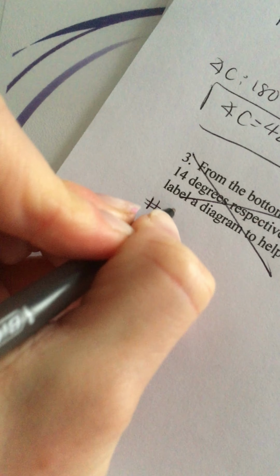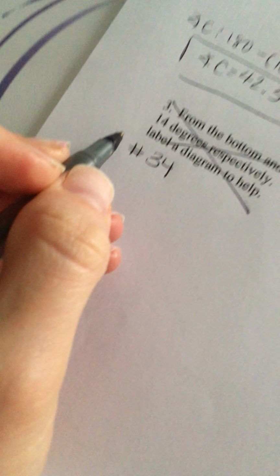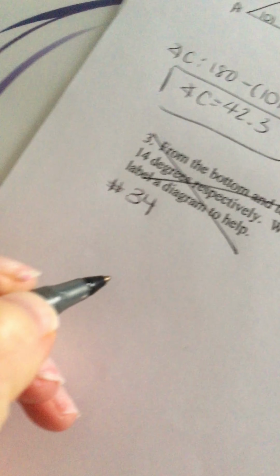Cool. All right. So I'm going to cross this problem off and do my own version. It's done the same way, but I like to do it so you guys see a homework problem. It's been a while. All right, so let's draw the picture.